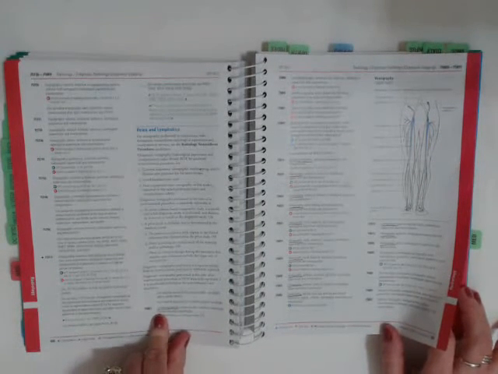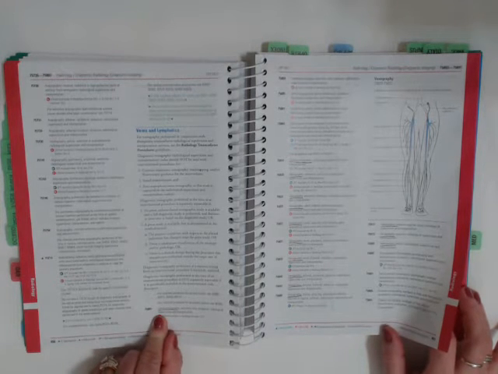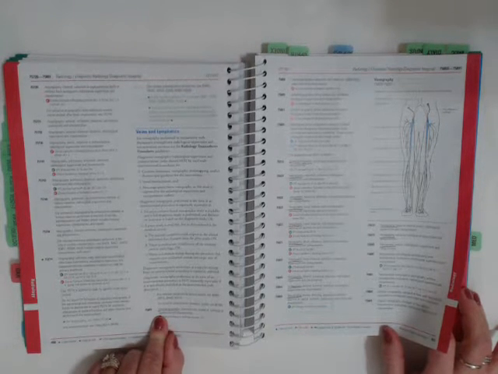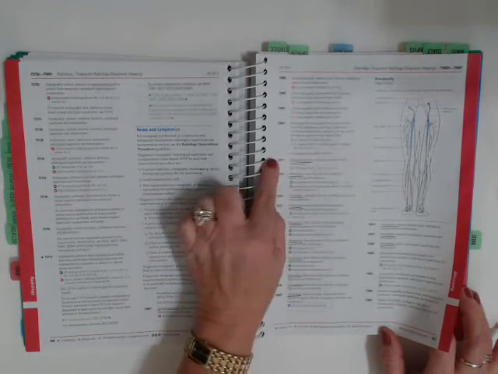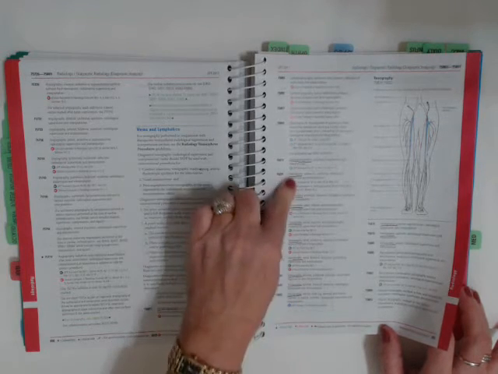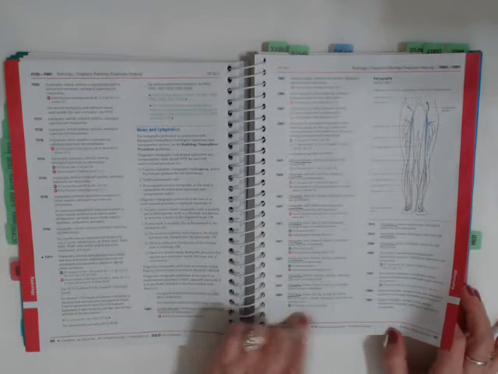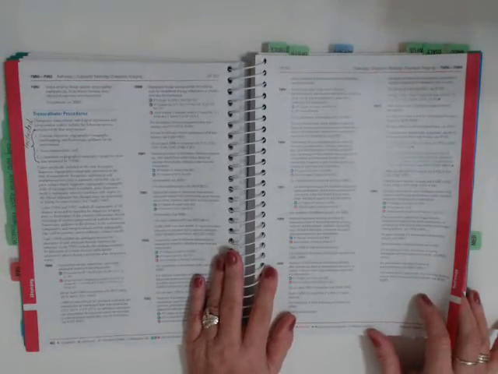Here's a lymphangiography. I always try to add the lympho, but it isn't. Then we have one for a spleen. Then we have venographies. These are specific to veins, taking pictures of veins. Lots of pictures in here. That would be good for writing in if you needed to.